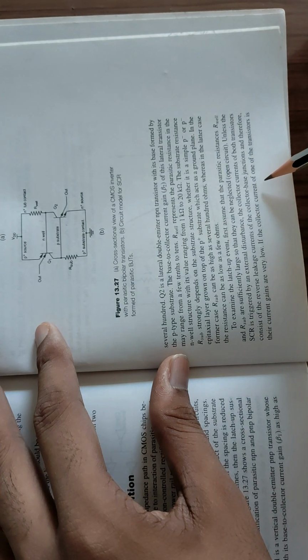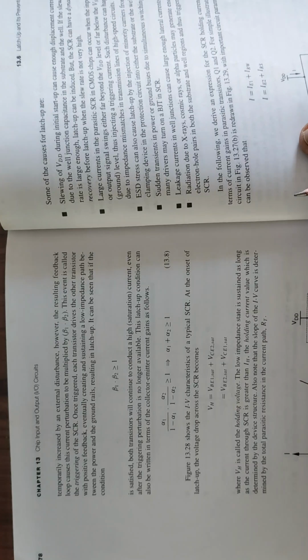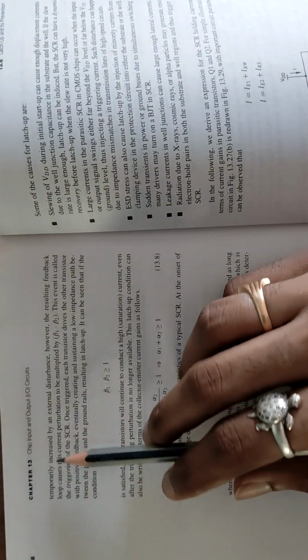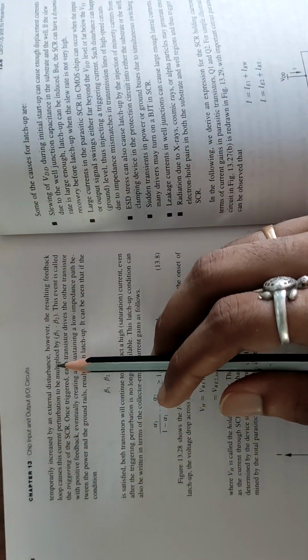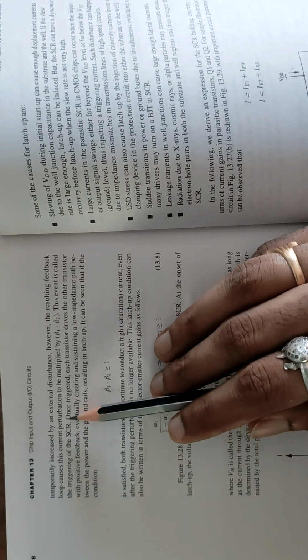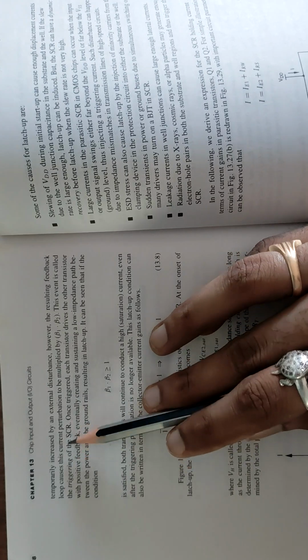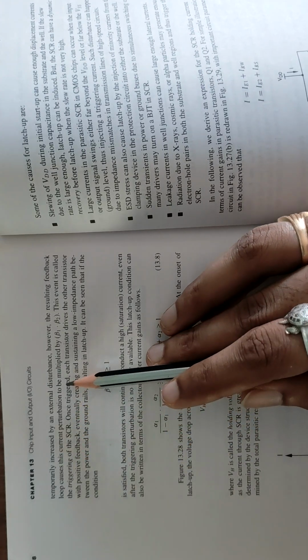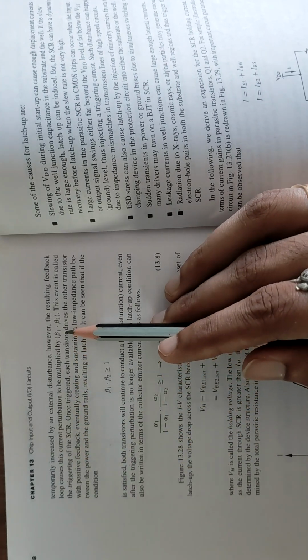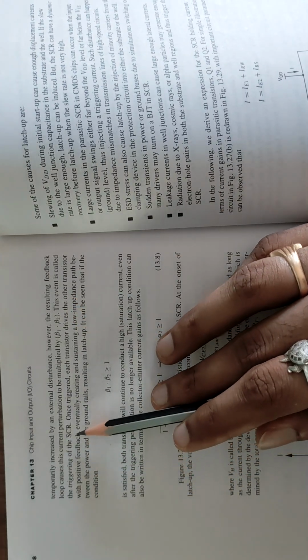If the collector current of one of the transistors is temporarily increased by an external disturbance, however, the resulting feedback loop causes this current perturbation to be multiplied by beta 1 into beta 2. This event is called the triggering of the SCR.